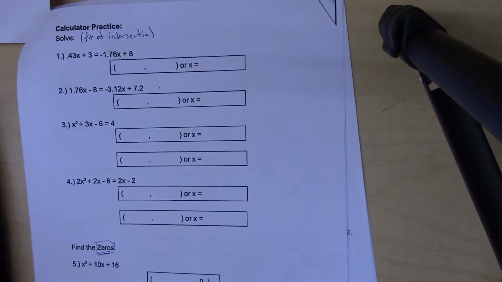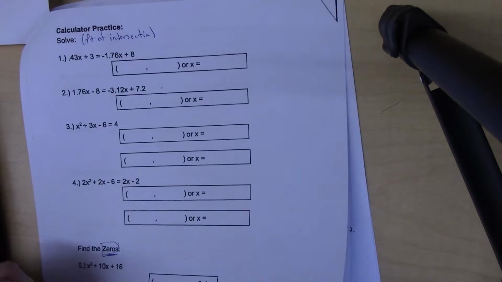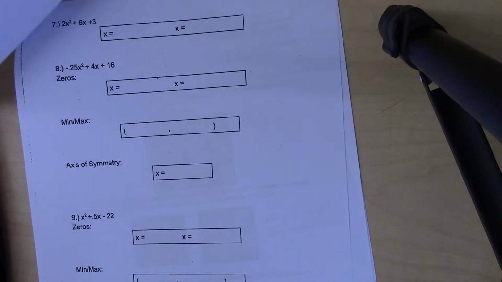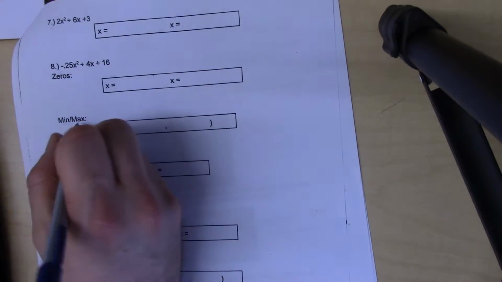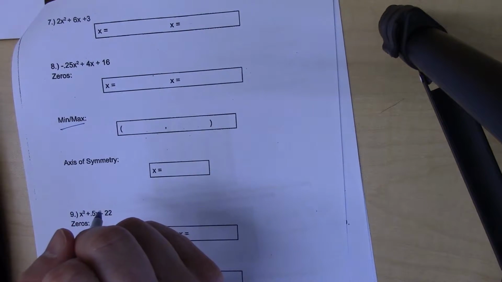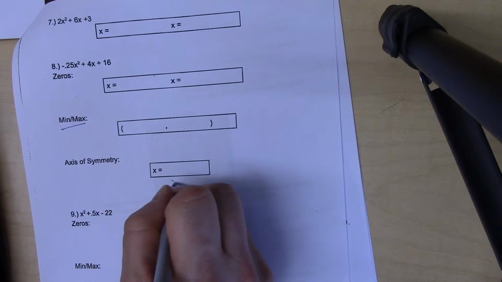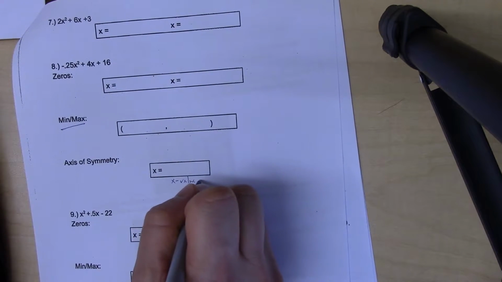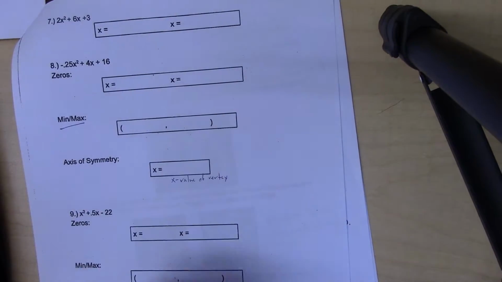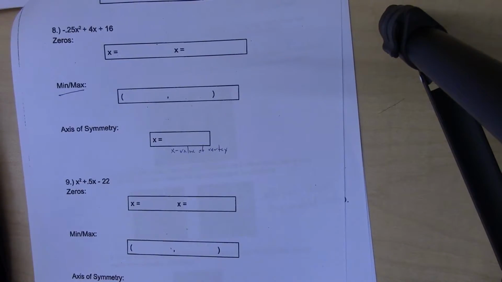Then zeros, well, are zeros. There's a part in here that talks about how to find that. It's second trace. Let me just look at it. It's second trace 2. Then you go here and it's asking min or max. Remember that's second trace 3 or 4 depending on which one it is. And the axis of symmetry is just the x value of the vertex, right? You know that. Do the same thing on 9 as well. That's it for this.